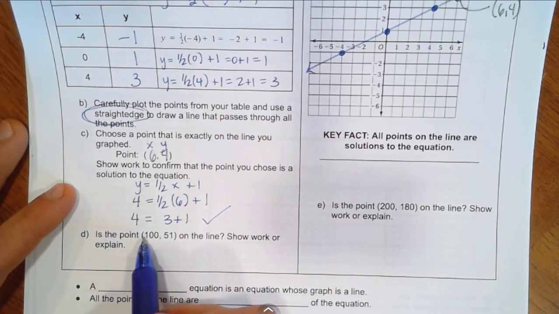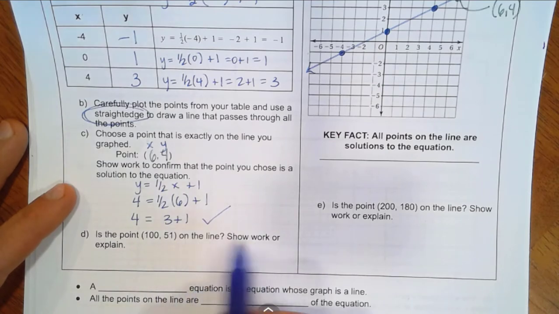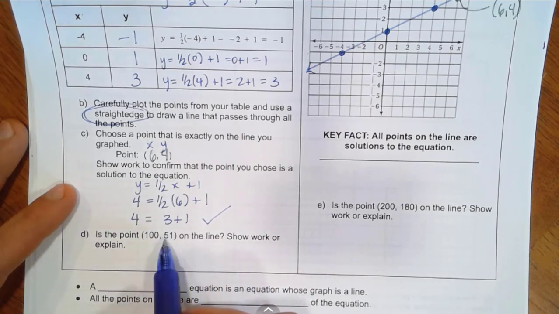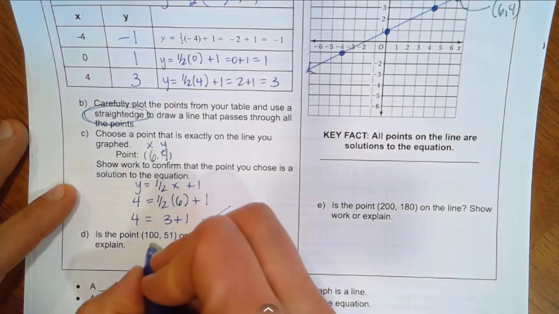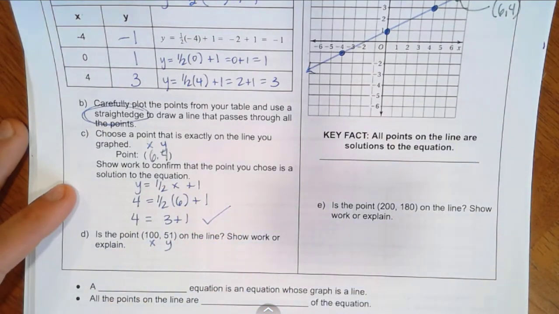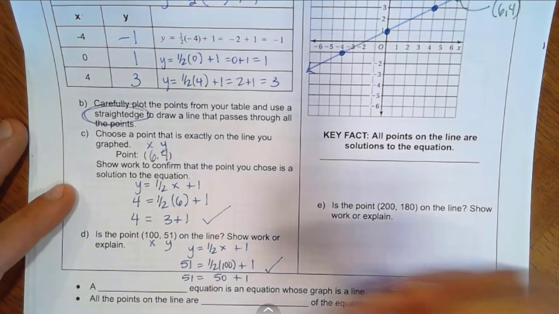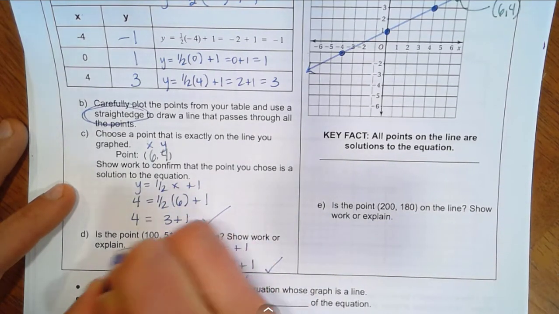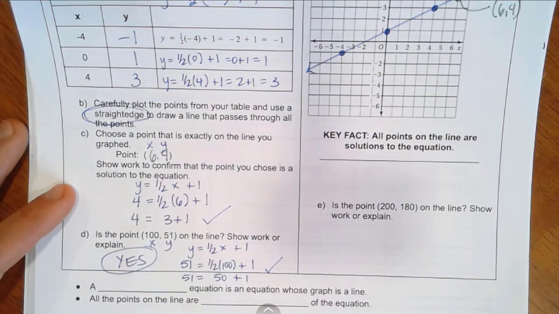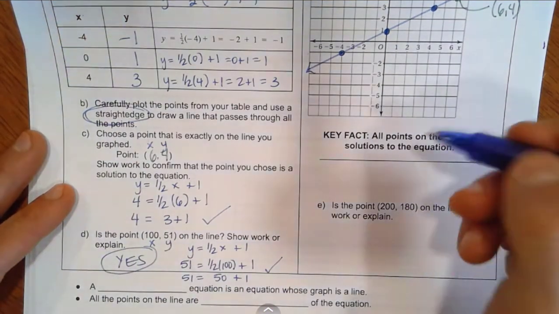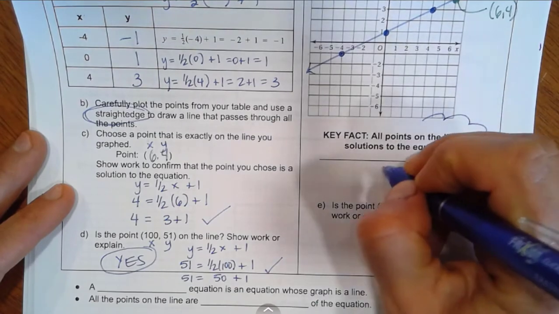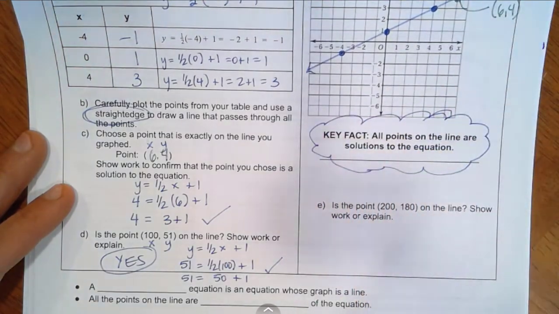So the next question says, is the point 151 on the line? Show work or explain. So remember, if it's on the line, then it's a solution to the equation. Let's label this x and y. We'll check to see, is it a solution? So I'm going to put 51 for the y, 100 for the x. So yes, it is a solution because it makes the equation true. So that's coming here to our key fact. All points on the line are solutions to the equation.